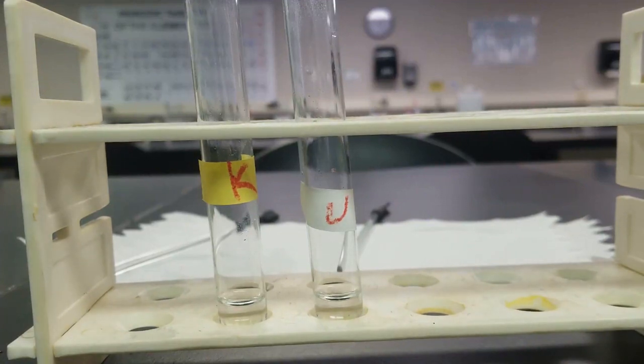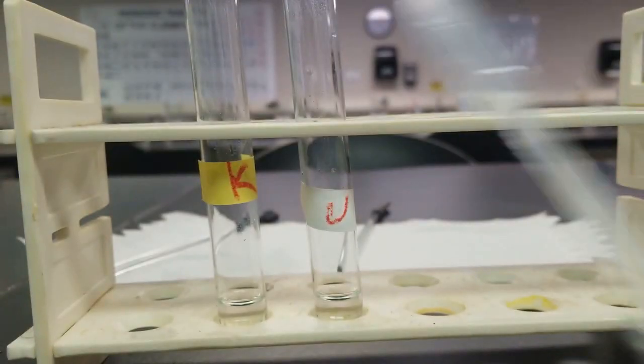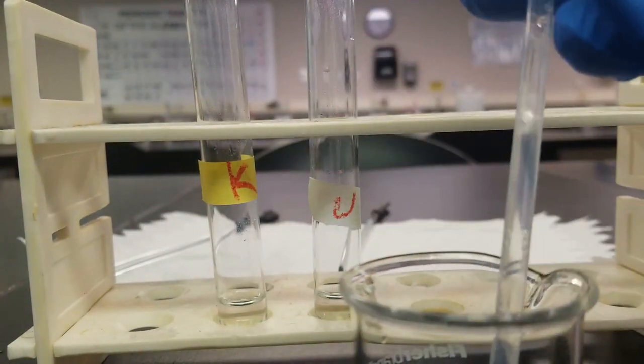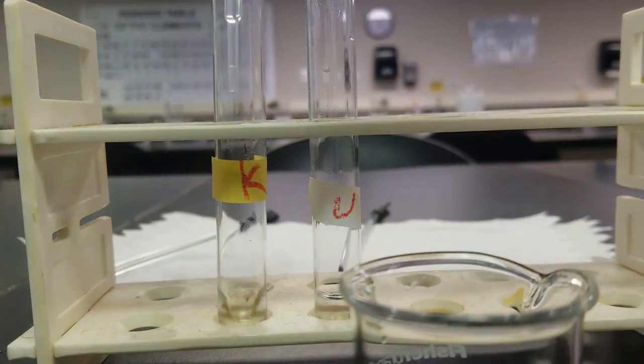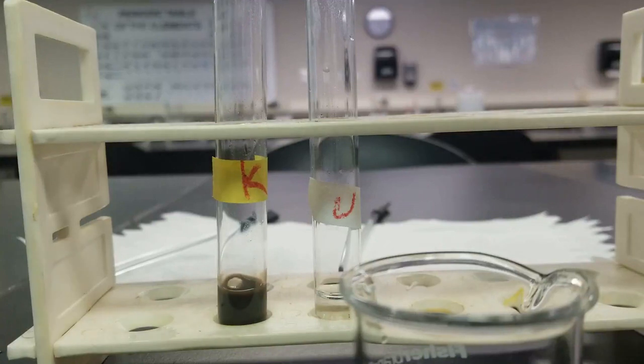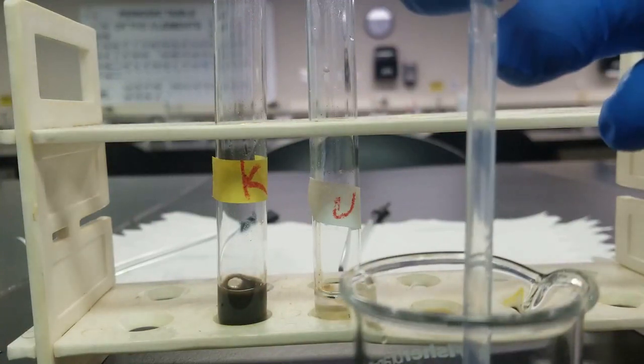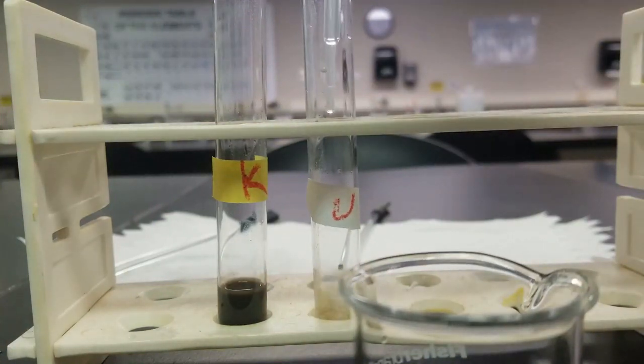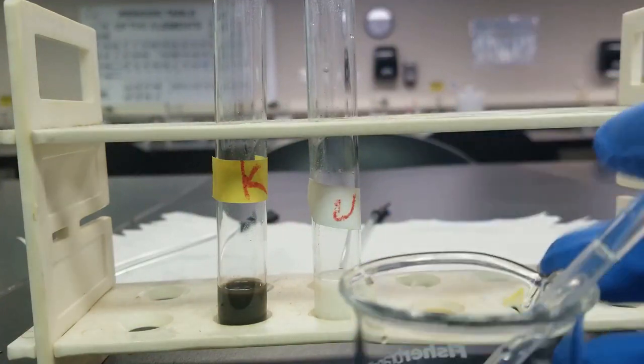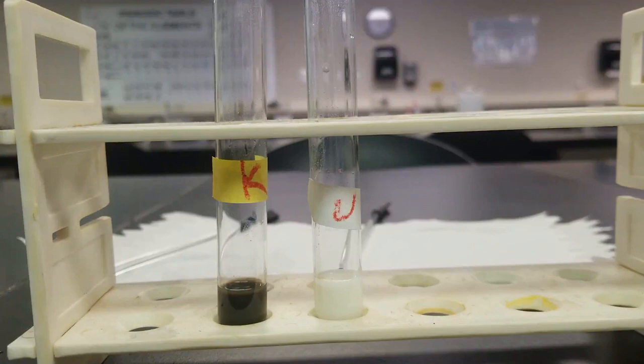So I've got my silver sulfate over here. And I'm going to add that until precipitation is complete. Kind of hard to tell. Just add a little bit. Centrifuge, and then we'll come back to it. Let's try to centrifuge, and then we'll add more and see if more precipitate forms.